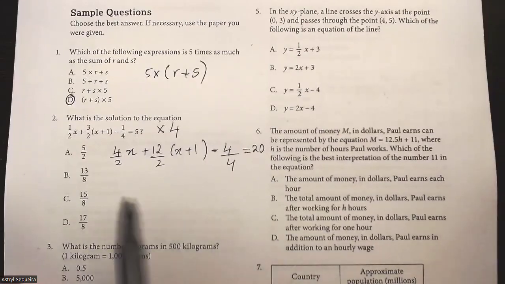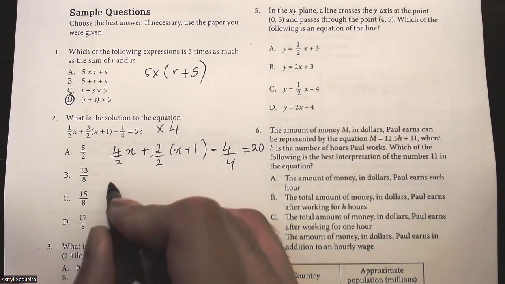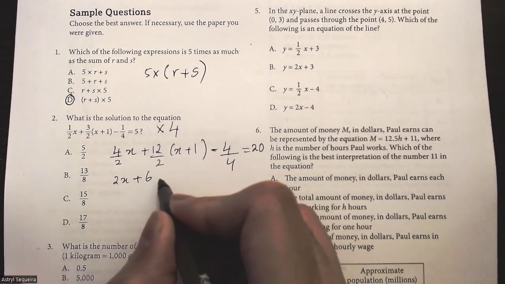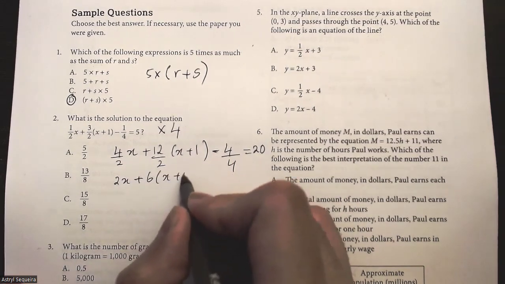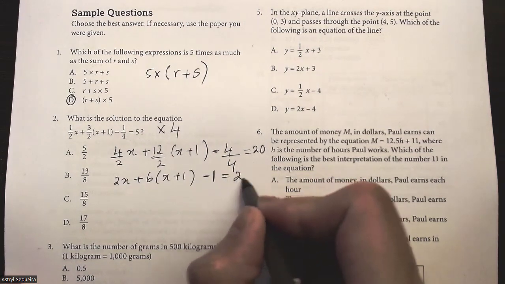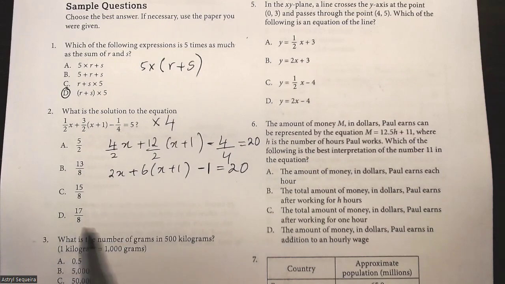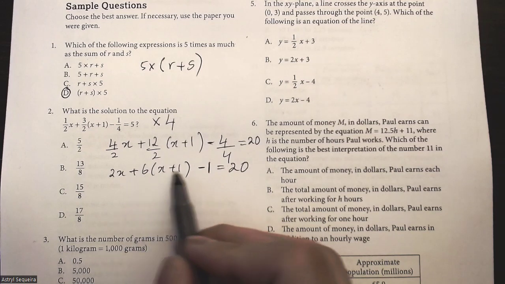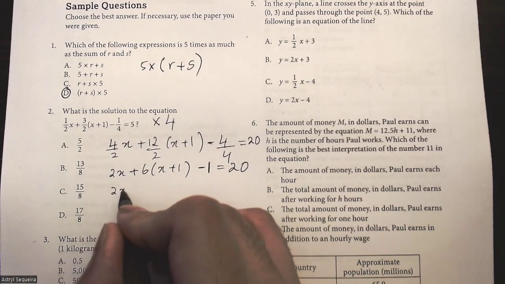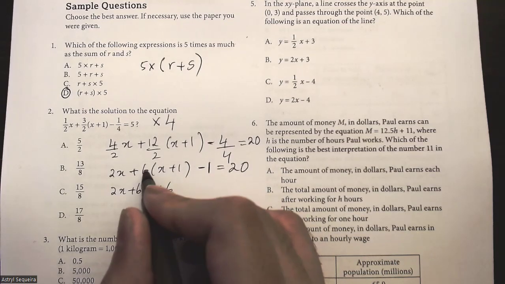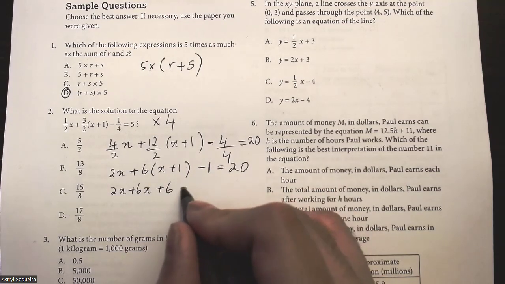Now I want to simplify my fractions. So 4 divided by 2 is 2. 12 divided by 2 is 6. 4 divided by 4 is 1. And now this is just a regular algebraic equation. We just have to solve it. I'll start by multiplying this 6 into this bracket. 6 times x is 6x. 6 times 1 is 6.